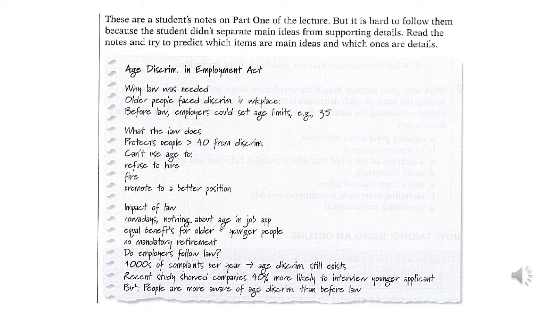Chapter 6. The Struggle Continues. Page 93. Note-taking. Indenting. Step 2.